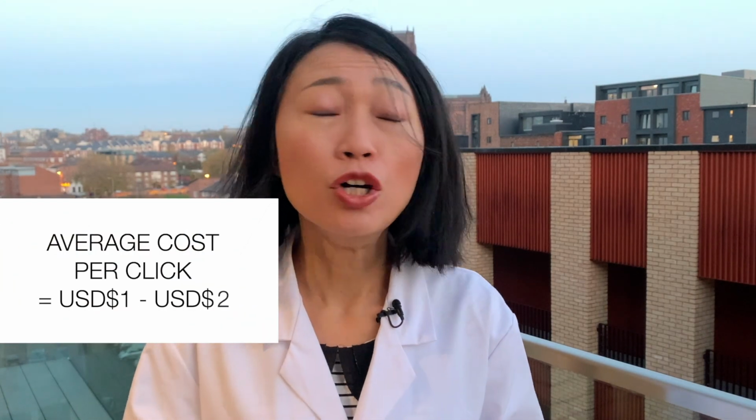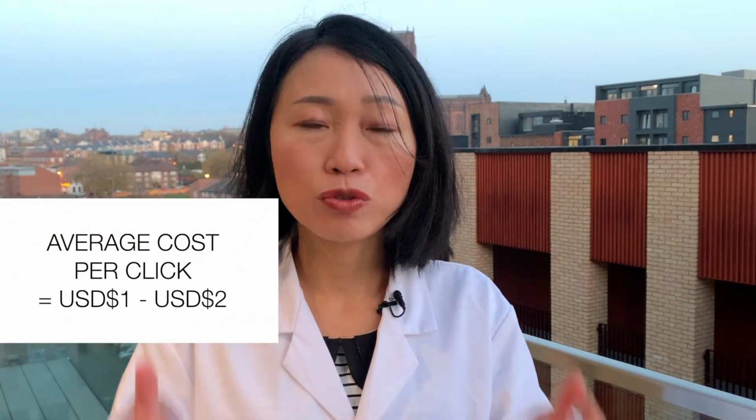So for reference purposes, the average cost per click for a Google search text ad could range from USD $1 to $2 per click. And I want to reiterate again as well is this cost per click depends greatly on which country you are targeting, which industry you are in, what type of products you're selling, and what are the price points of your products.